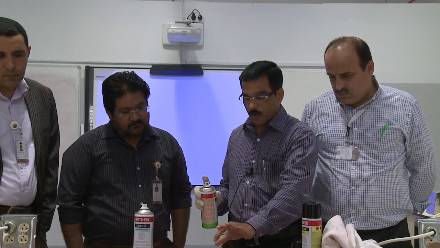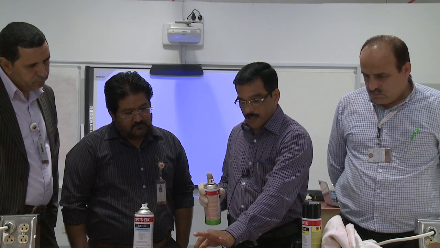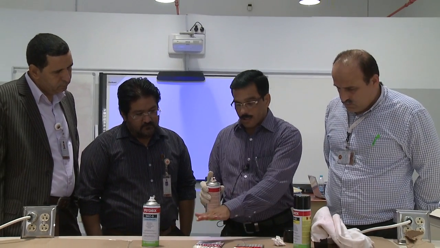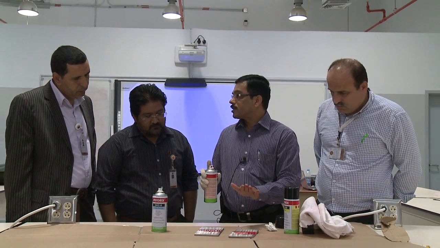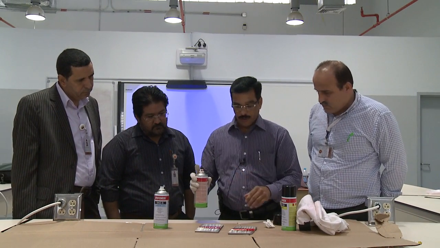So when spraying, it's enough. Wherever now, our area of interest is this belt only. So just try to cover the area of interest. No need to go further.